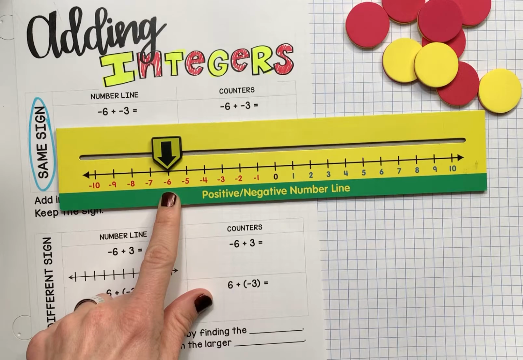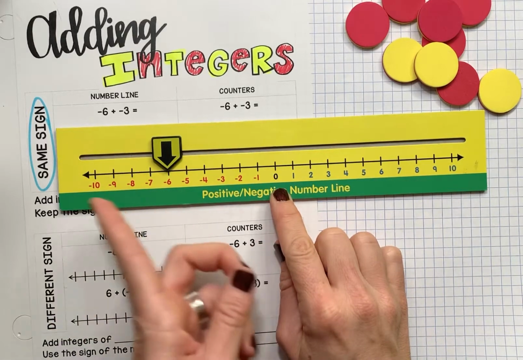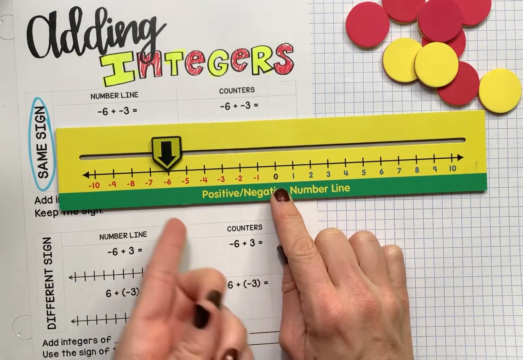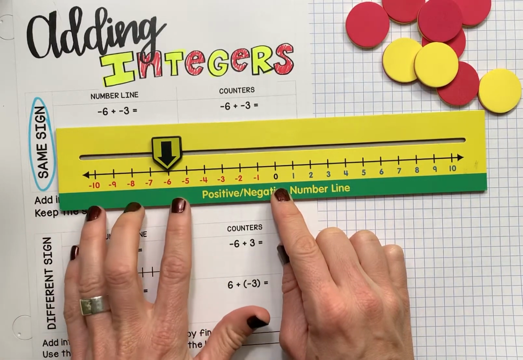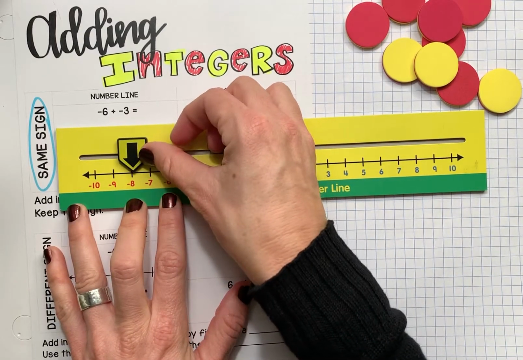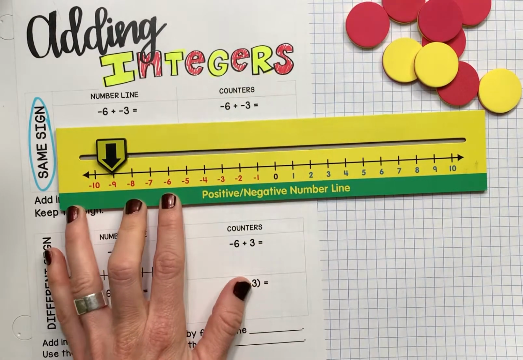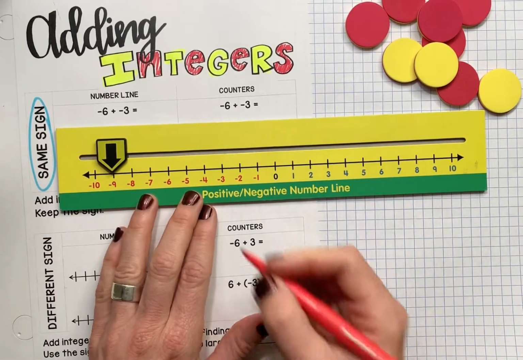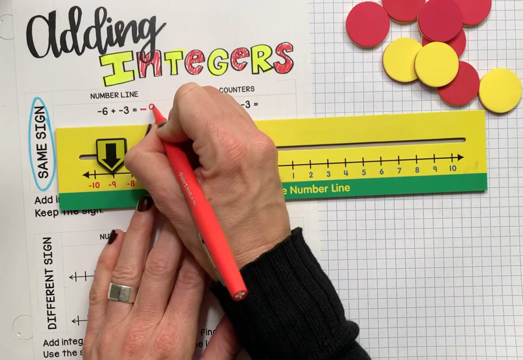So I'm adding a -3, which means I am going to be increasing in my negative values, which means I'm actually going down the number line. So -6 plus -3, I'm then going to count over 3 more. 1, 2, and 3. So I'm now at -9. So -6 plus -3 is going to be -9.